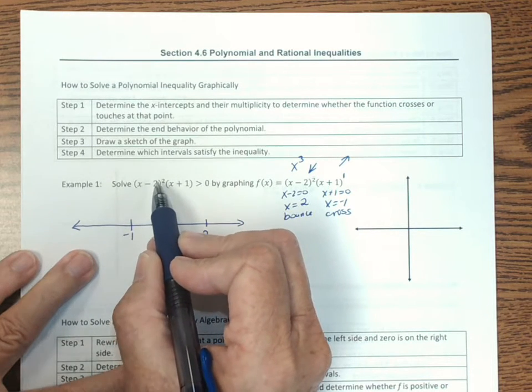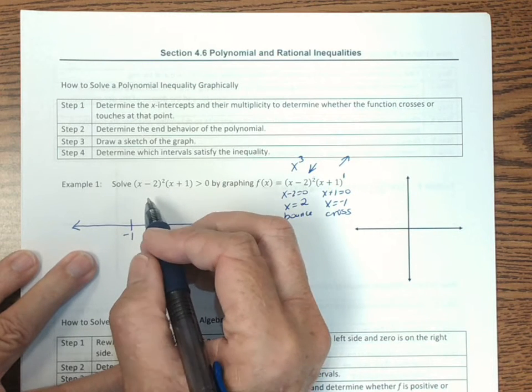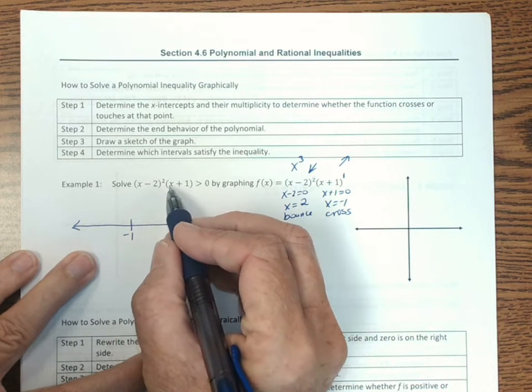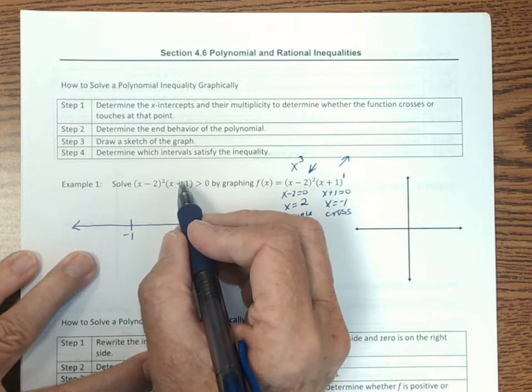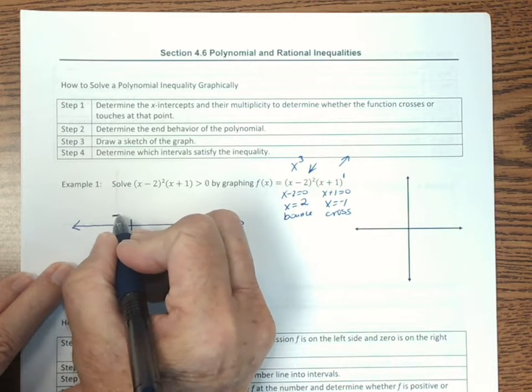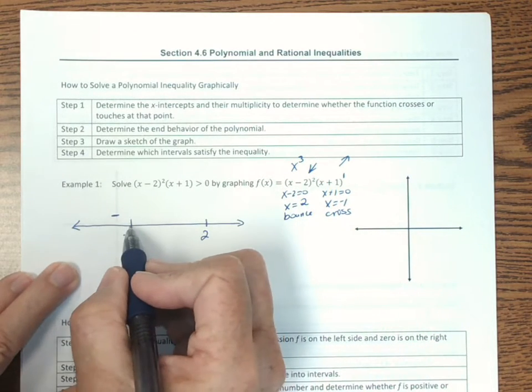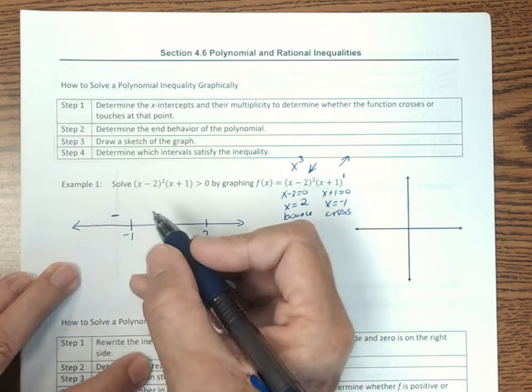And again, I don't really care what the value is. I just care if it's positive or negative. So if I put a negative 2 in, I get a positive here. Negative 2 plus 1 is negative 1. So this is a negative. Negative times a positive is negative. So my values right here, any x value smaller than negative 1 is going to give me a negative value.